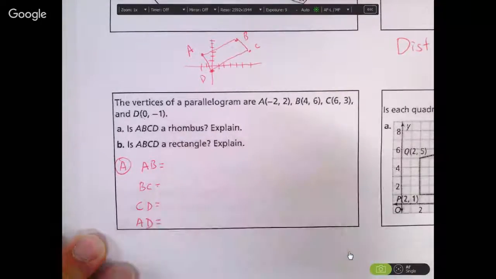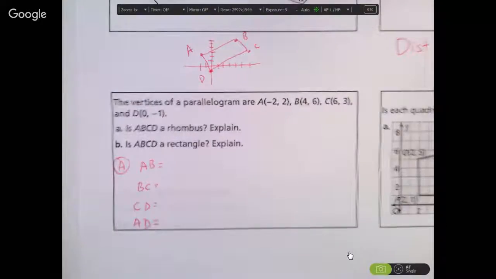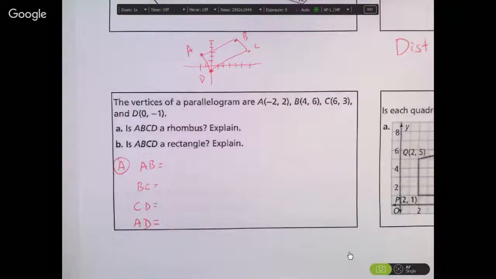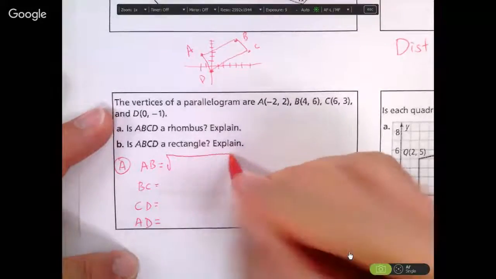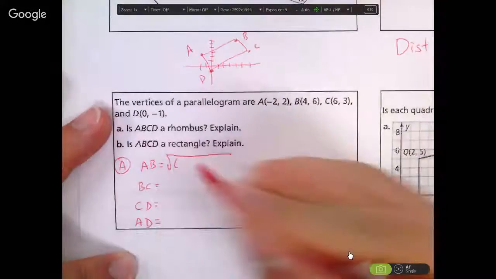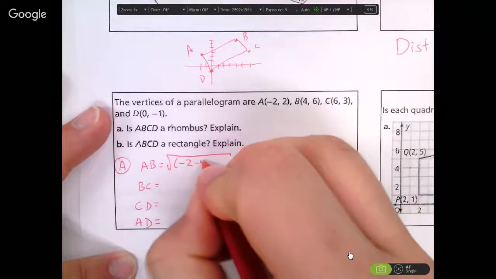And the only reason I need all 4 sides is for what? For the rectangle, okay? If it was just a rhombus question, as soon as I show that it doesn't work, I could show that AB is not congruent to DC, or AB is not congruent to BC, then I can say it's not a rhombus. But for the rectangle, I need the other bits of information. Square root, A to B is -2 minus 4 squared.